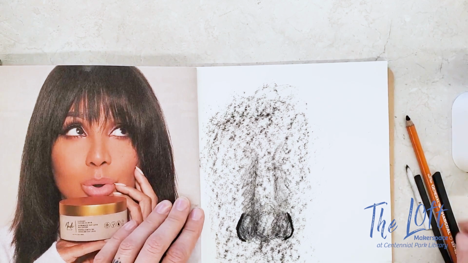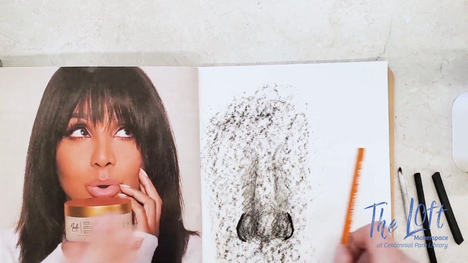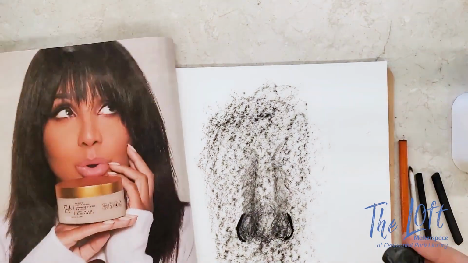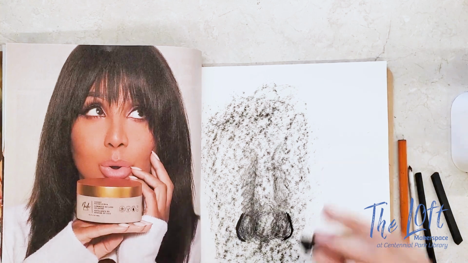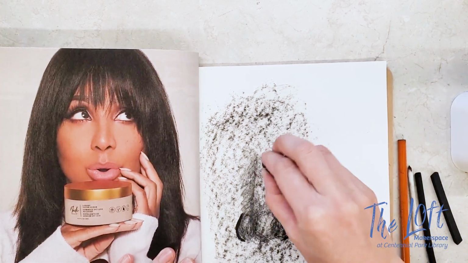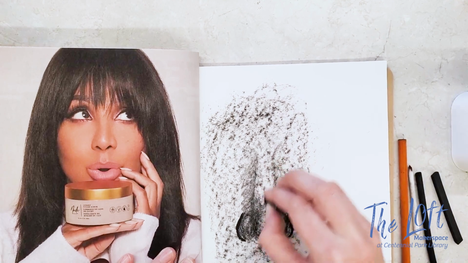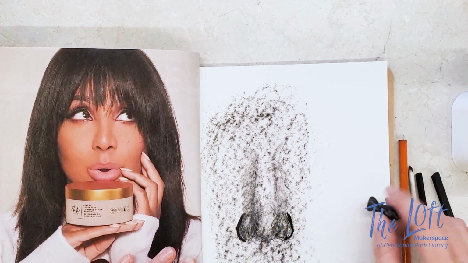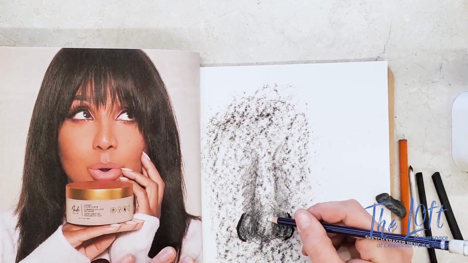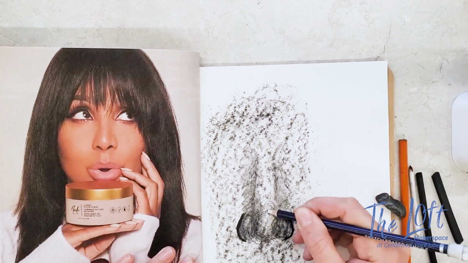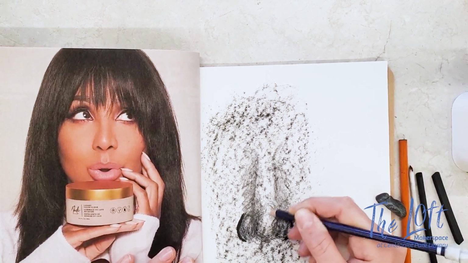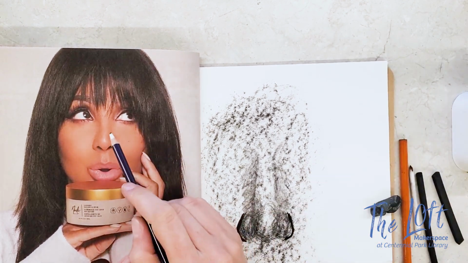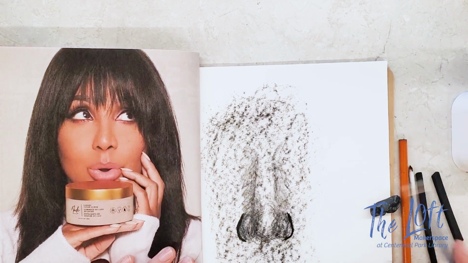And then, oops, I'm also going to use my kneaded eraser to kind of slightly lighten up this front edge of the nose. And then there is a tip of lightness on her nose. So I'm going to fill that in. You can see that the dark kind of goes around in a little bit more, so I'm going to leave that like that.